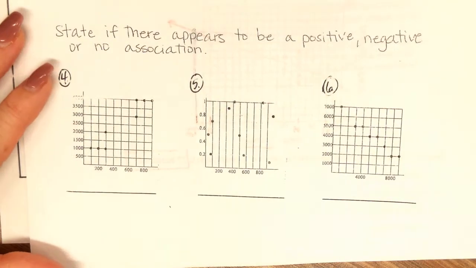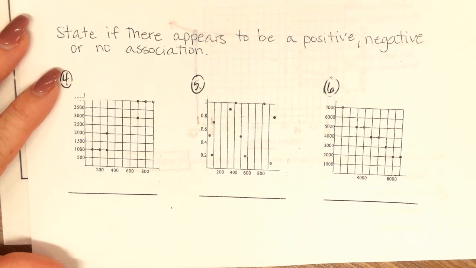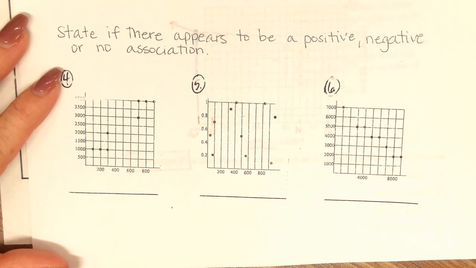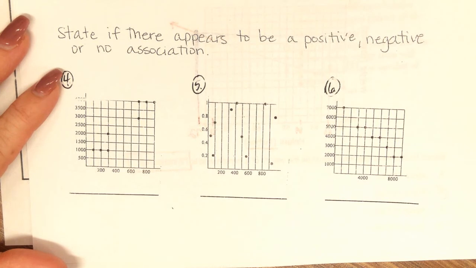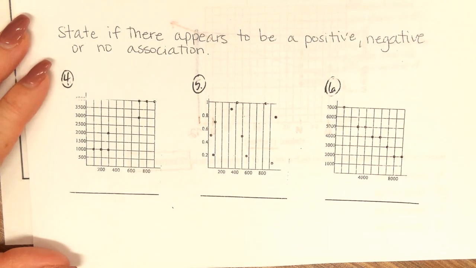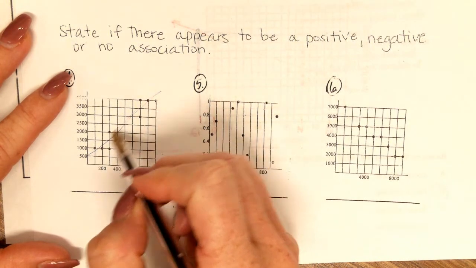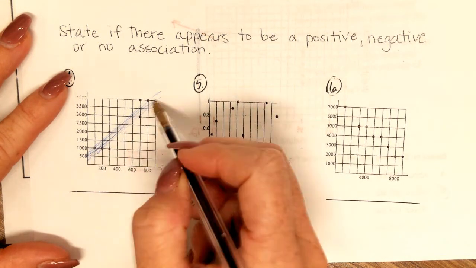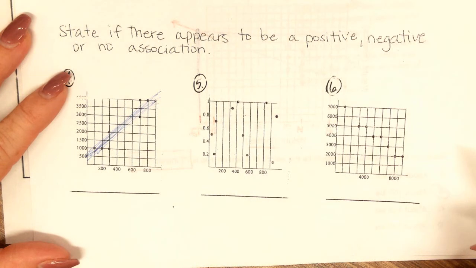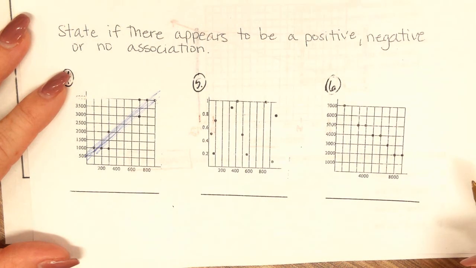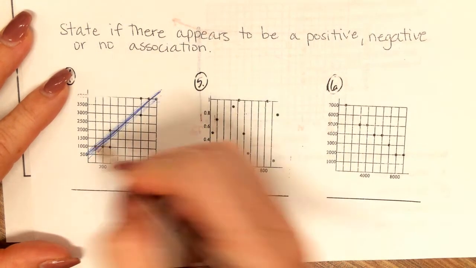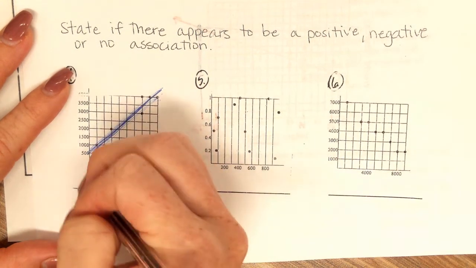All right, look how easy this bottom part is. State if there is a positive, negative, or no association. So everybody look at number 4. Is there an association? What are these dots doing? Could I draw a line through them? I did. It's following the dots' patterns, yes? This is positive.